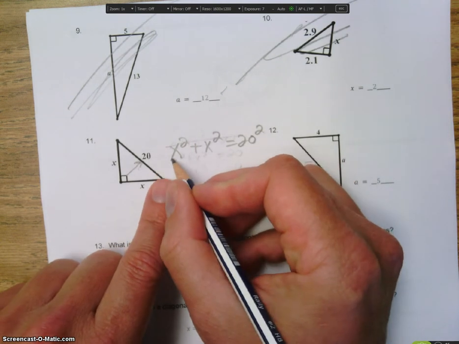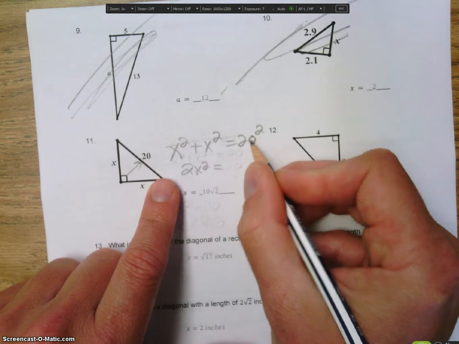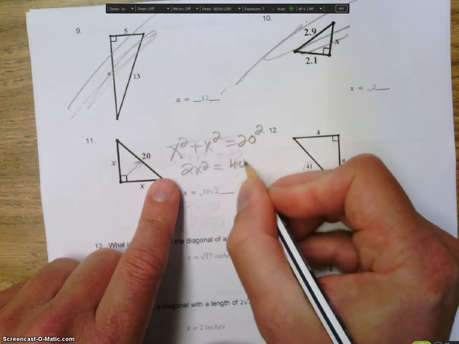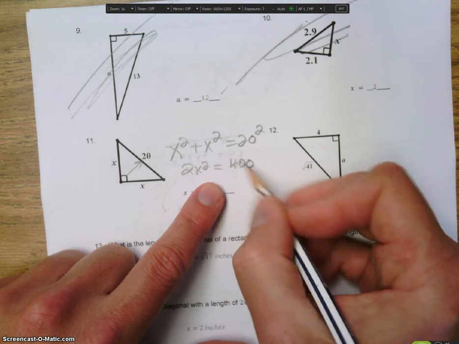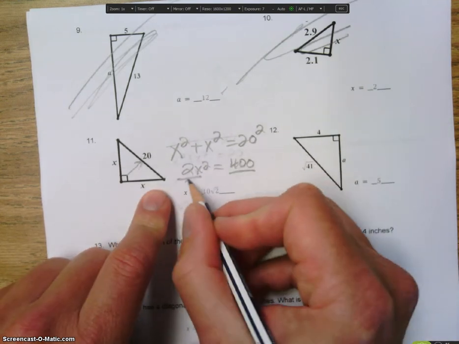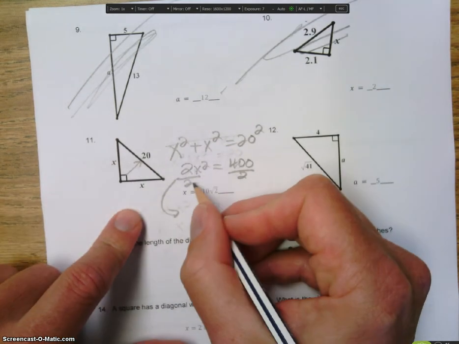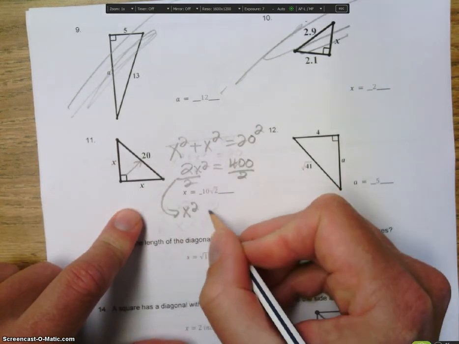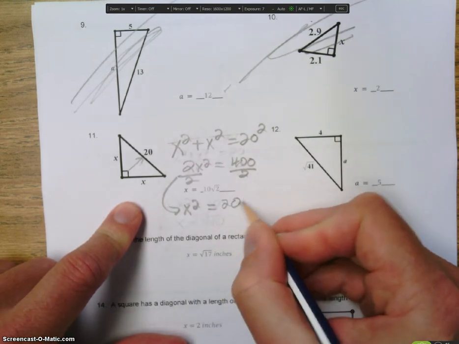Well, think of algebra tiles. If I have x squared and x squared, don't I have 2x squared equals, do you know what 20 squared is? If not, put it in your calculator. It's 400. Okay? Now, this looks a little different than the last ones, but don't you know how to get rid of this 2 that's multiplying? And of course you do. You just divide, and then come down here. 2x squared divided by 2 is just x squared equals, and 400 divided by 2 is 200, right?